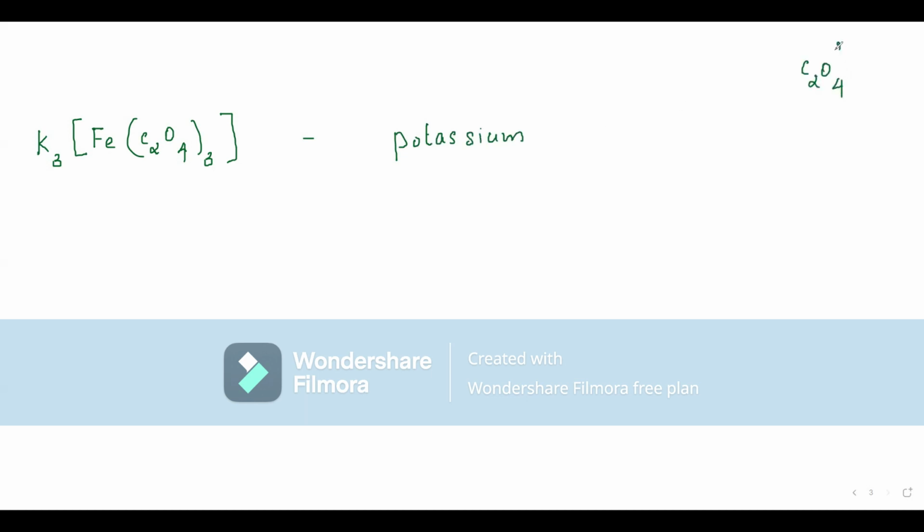C2O4 is actually with the charge C2O4 2 minus, and its name is oxalato. So potassium trioxalato ferrate. The name of the metal should end as -ate.